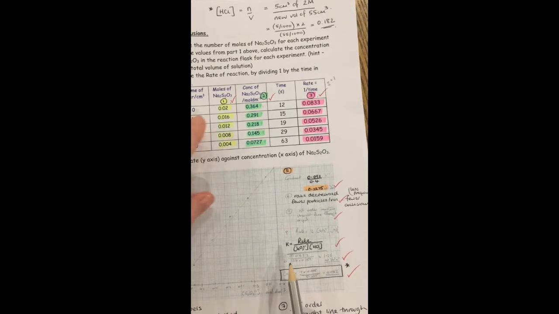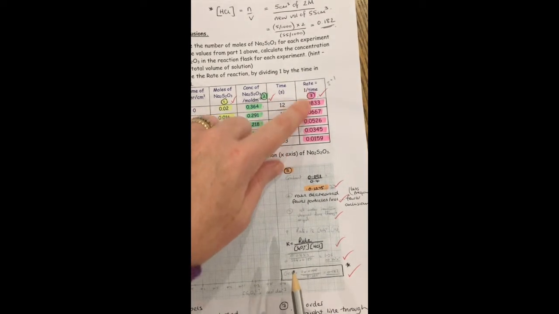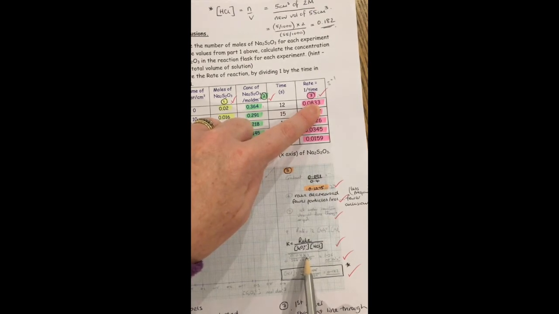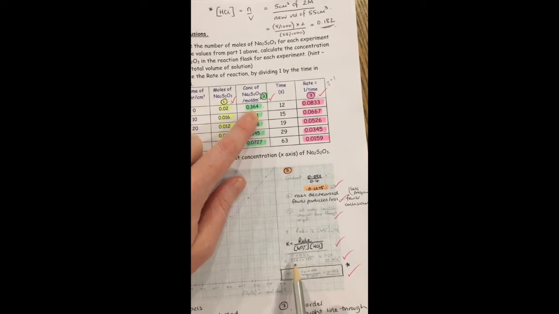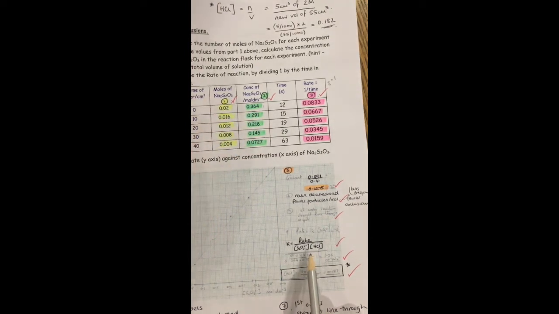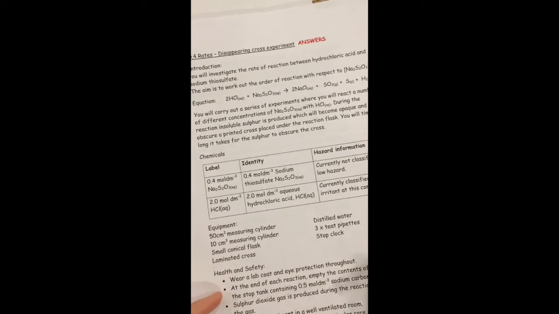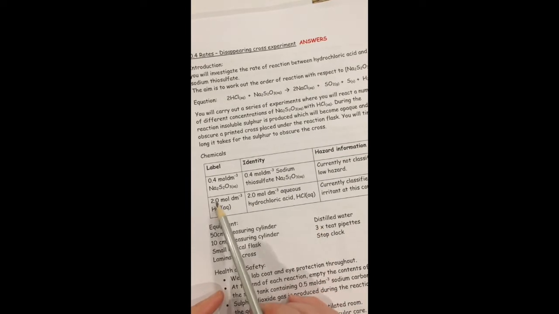So choosing experiment 1, you've got a rate there of 0.0833, and then you divide that by the concentration of the thiosulfate multiplied by the concentration of the HCl. Now let's just remind, the HCl here went in, it was 5 centimetres cubed. If we go back to the original instructions in the practical, the concentration there was 2 mole per decimetre cubed.